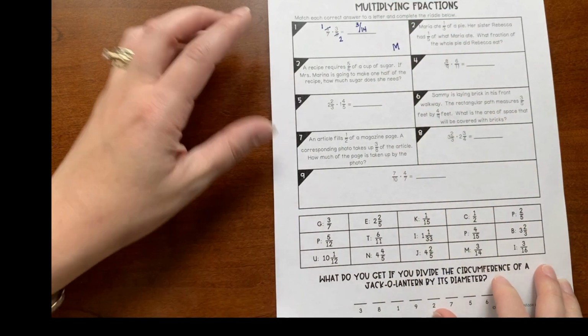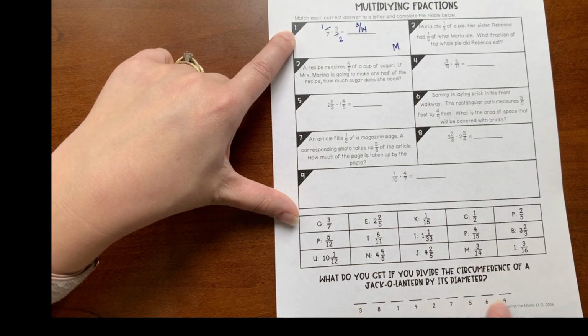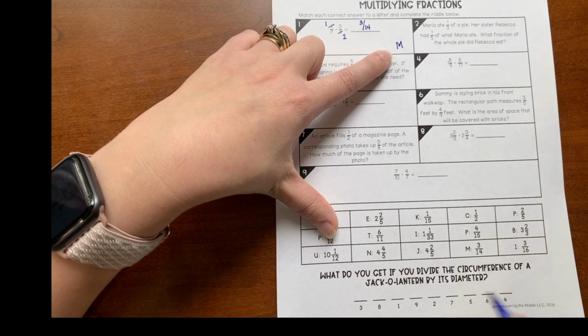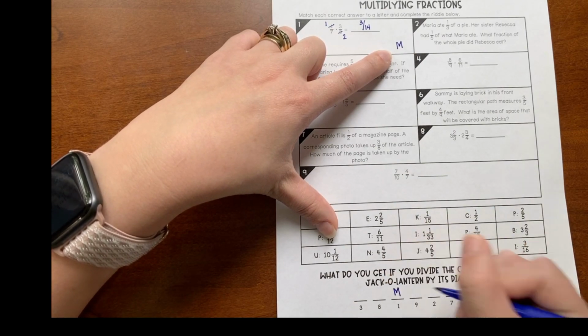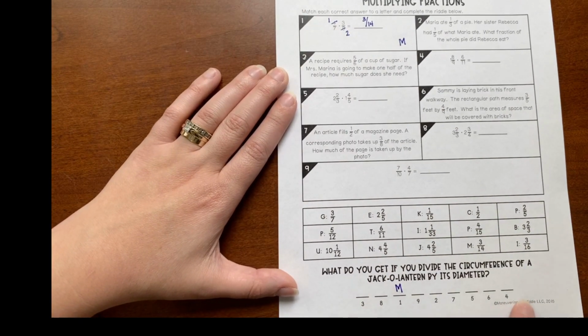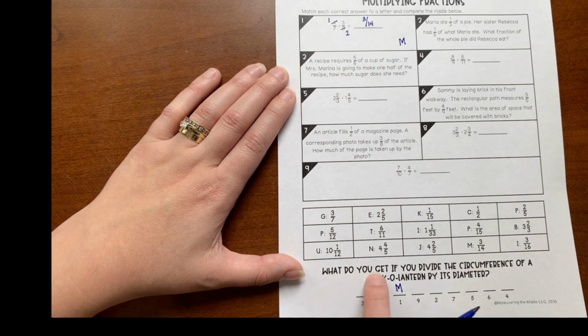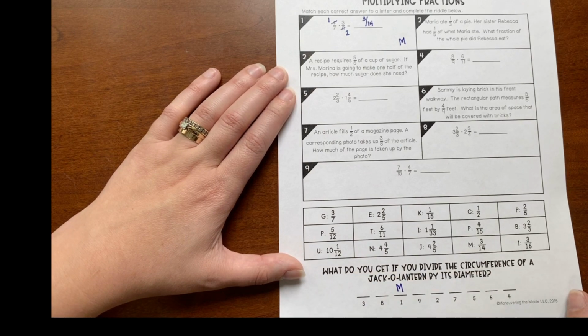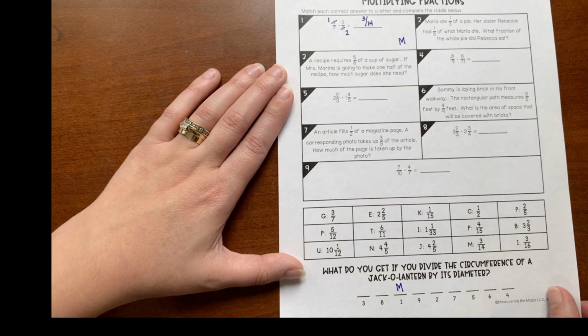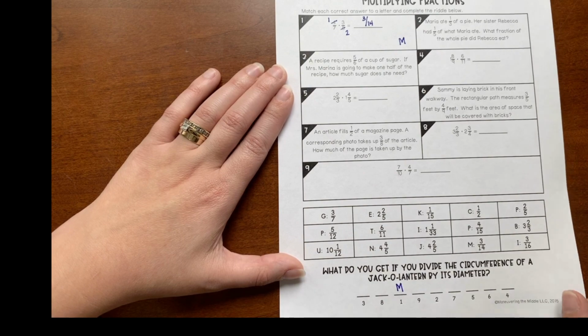This is card number 1. So I'm going to look down here at the bottom for the same number, and I'm going to fill the letter in for that number, M. Some of them will have more than one, but you're going to find out the answer to our riddle. What do you get if you divide the circumference of a jack-o'-lantern by its diameter? So bring this tomorrow and we'll check your work.